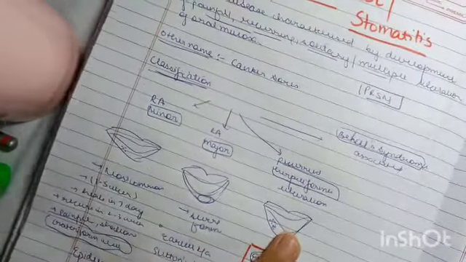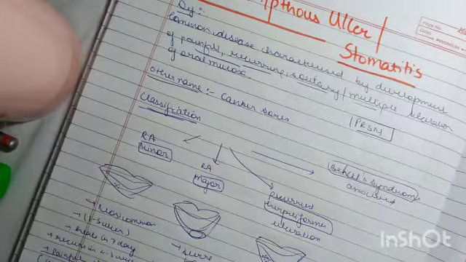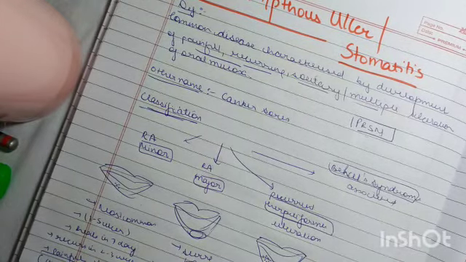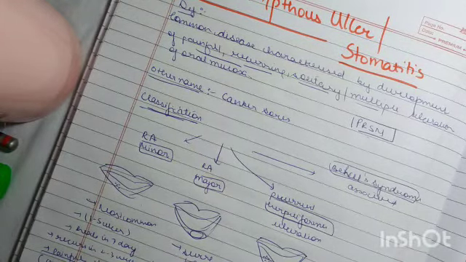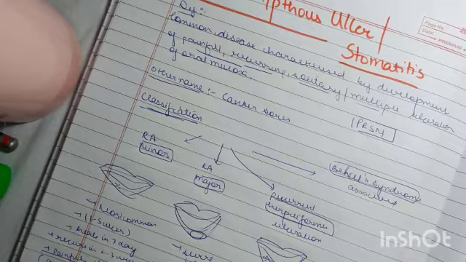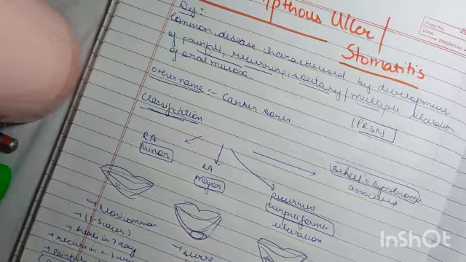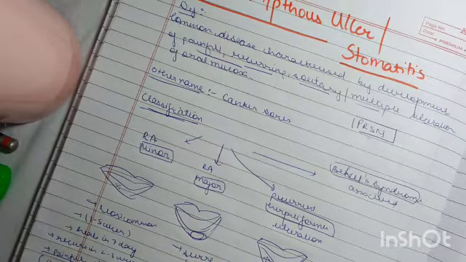Now, in recurrent herpetiform ulceration, what you will see is there will be around 1 to 100 ulcers, which will later on coalesce and form on the mucosal surface of the oral cavity. They will be basically small pinhead-sized erosions and they will be very painful. Also, they will recur again and again.